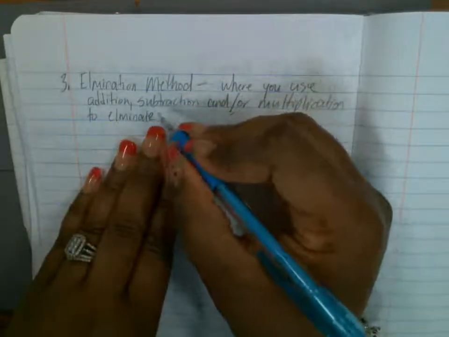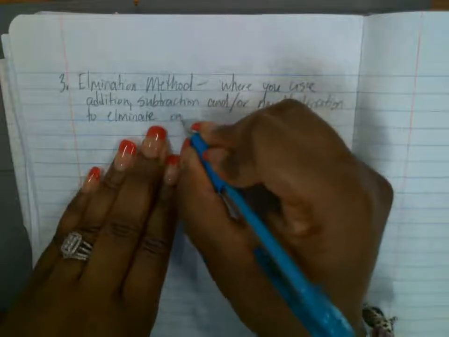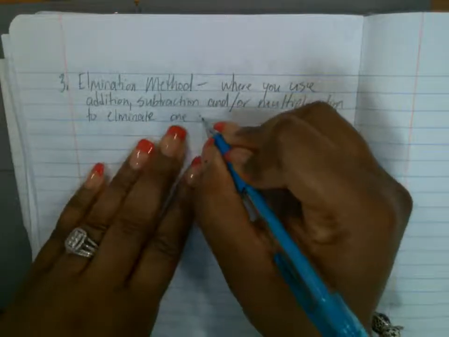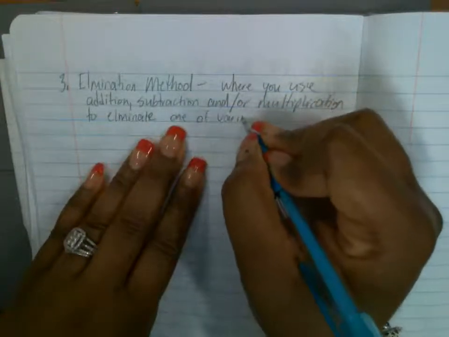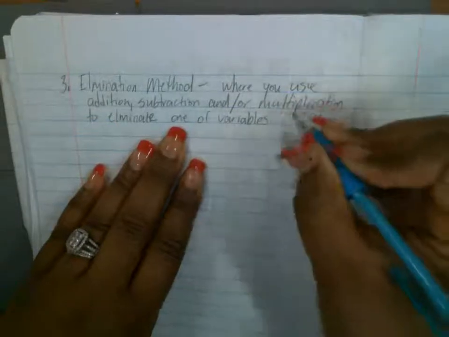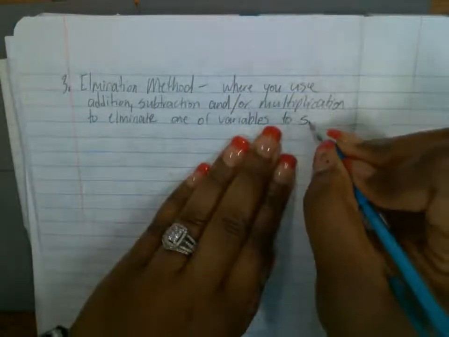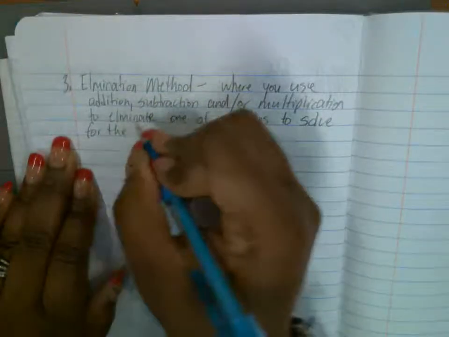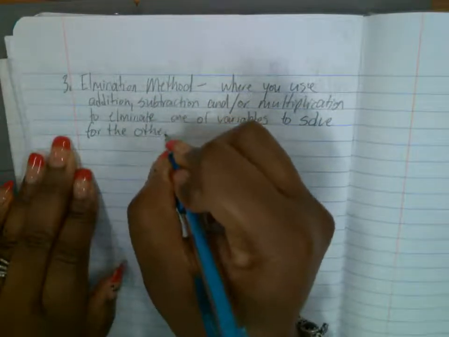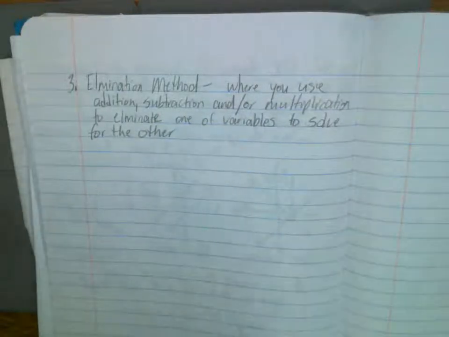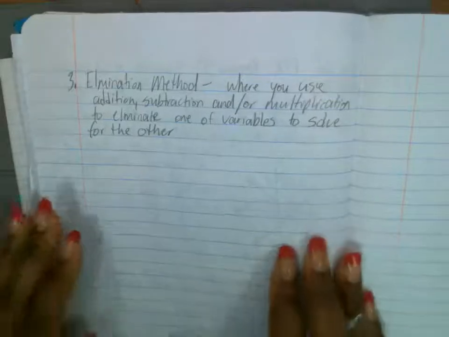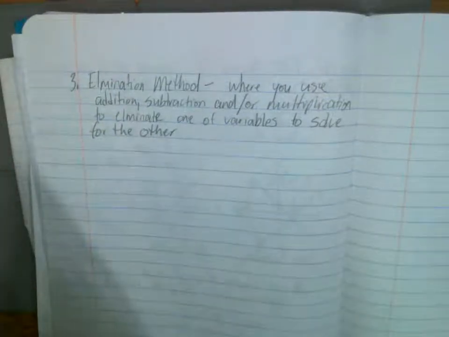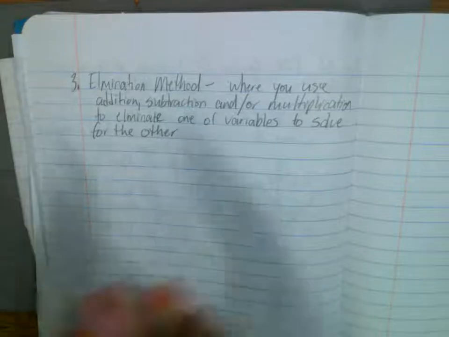Eliminate, that's to get rid of one of the variables to solve for the other. And then after that, you use substitution method to figure out the variable that you didn't solve for. Okay? All right, so those are the three methods.